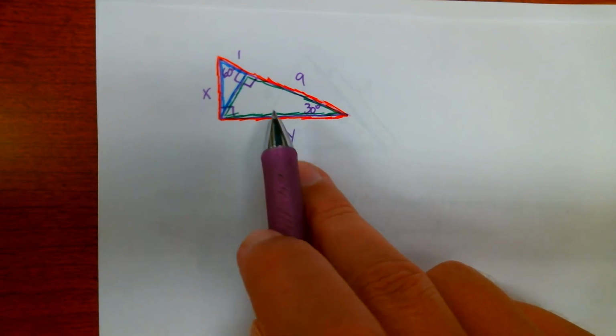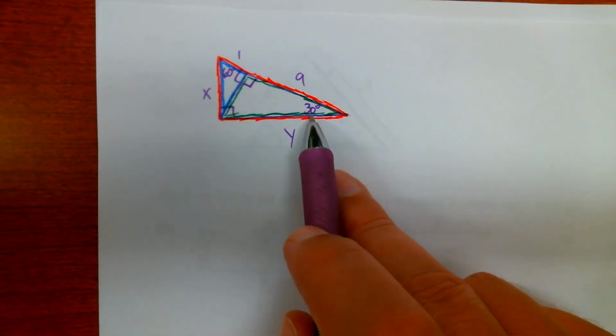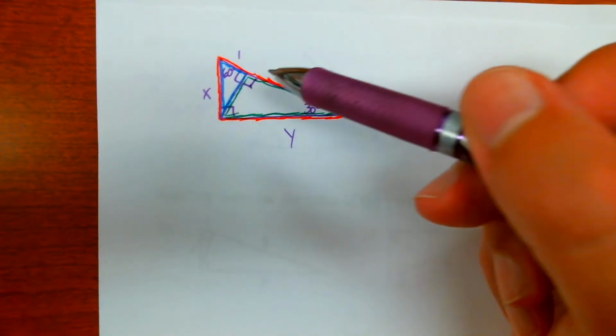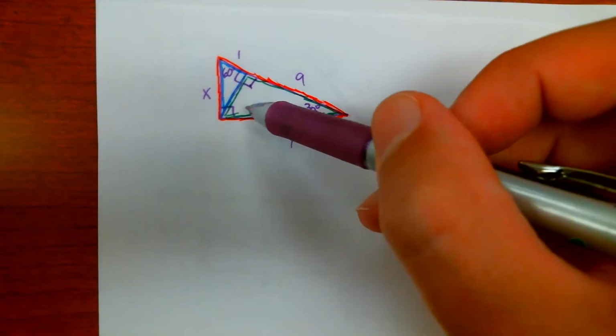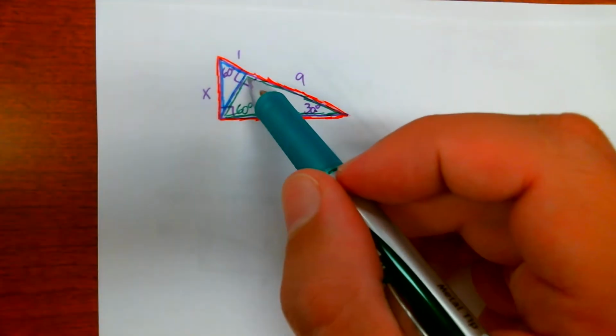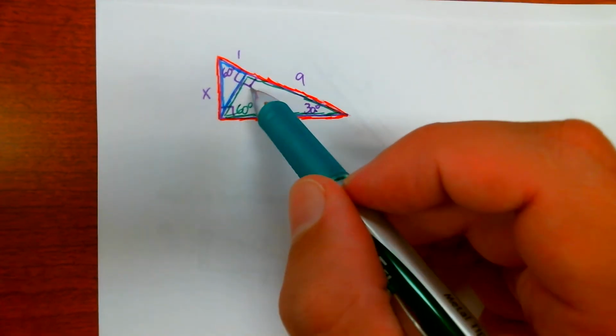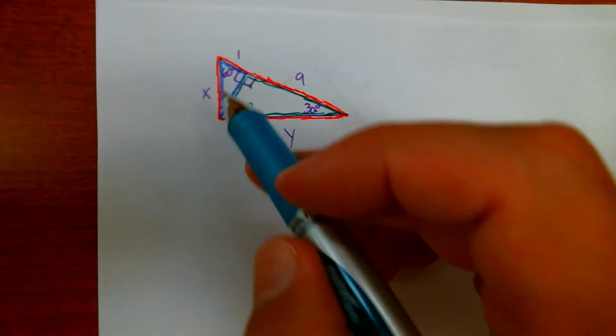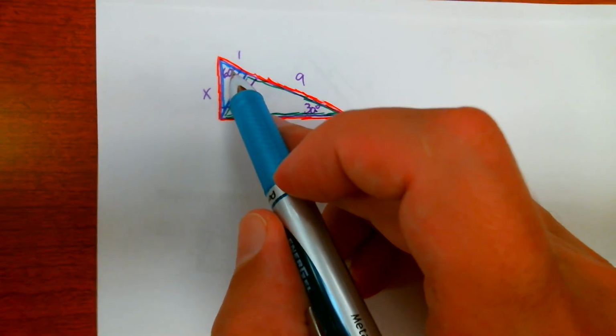Now in the Mama triangle, looking at the green triangle, my right angle is right there. And if this is 30 degrees, what does this angle of the green triangle have to be? Maybe I should do this in the same color. This guy has to be 60 degrees. So the green triangle is 30, 60, 90. And then in the blue triangle, looking at the baby triangle, that's a 60, that's a 90, this has to be a 30. All 3 triangles are 30, 60, 90.